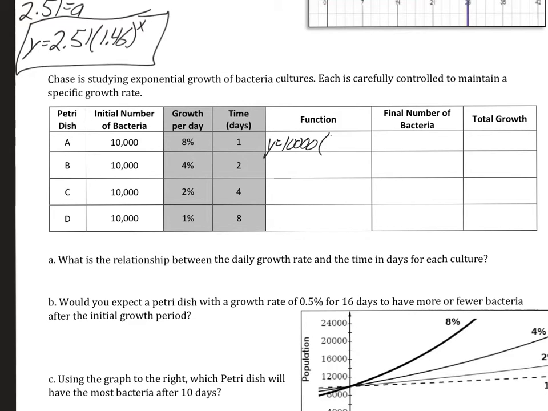So that tells me that that is 1.08 to the x power. Final number of bacteria, so it doubles after 1 day. So I have 10,000 times 1.08 to the first power. So that tells me that I have 10,800.